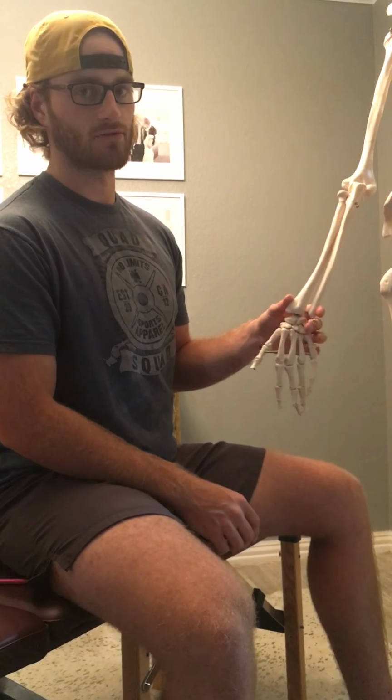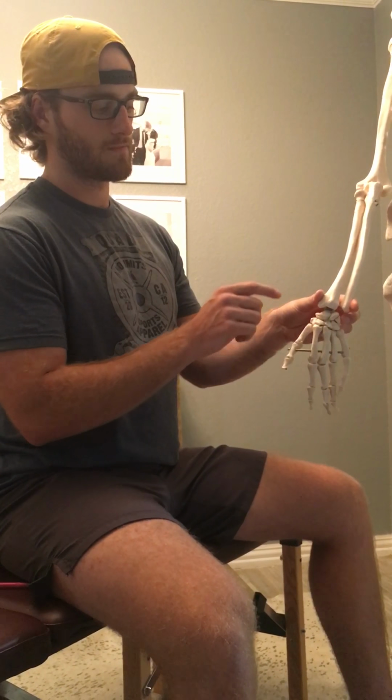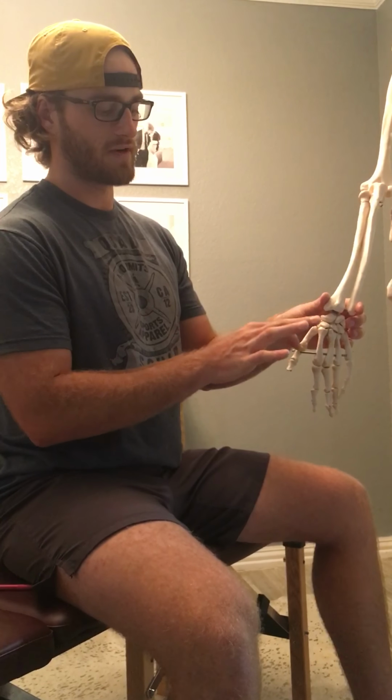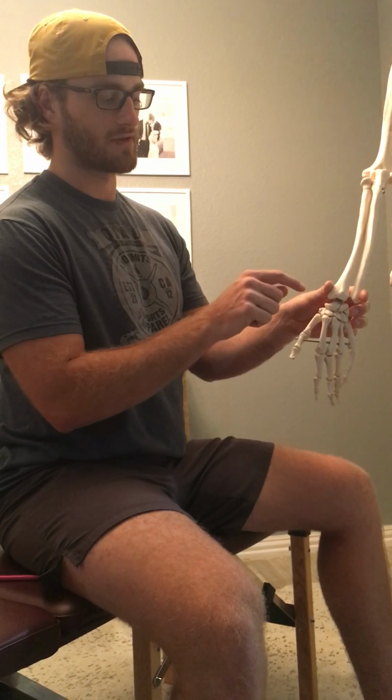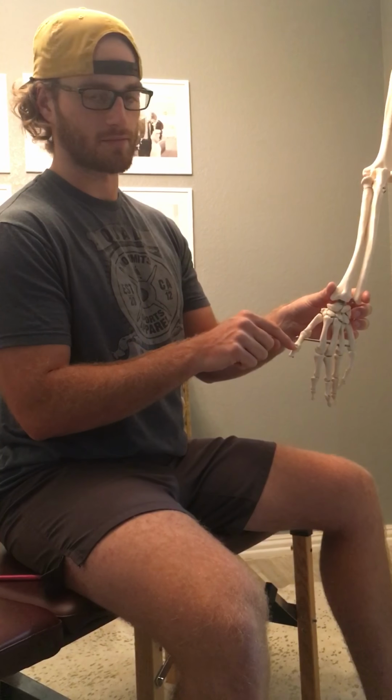And so a good way to remember those three muscles on the thumb is longus, brevis, longus. And that stands for abductor pollicis longus, extensor pollicis brevis, and extensor pollicis longus.